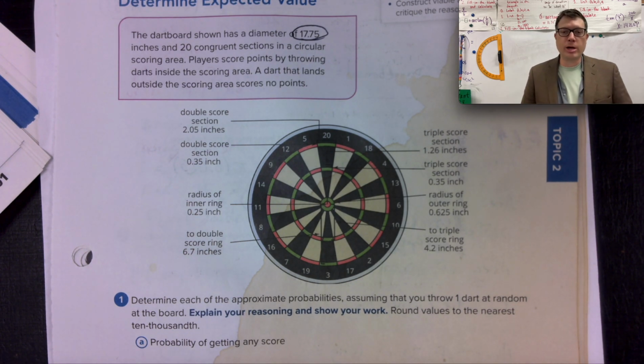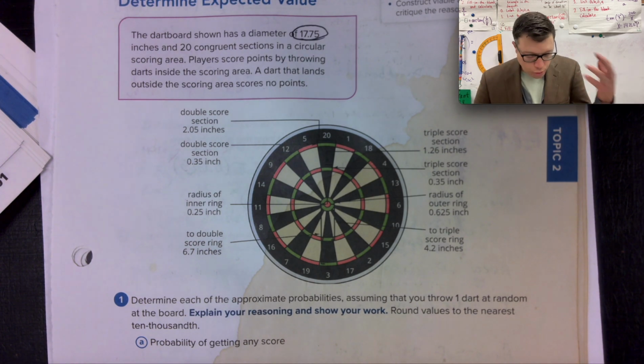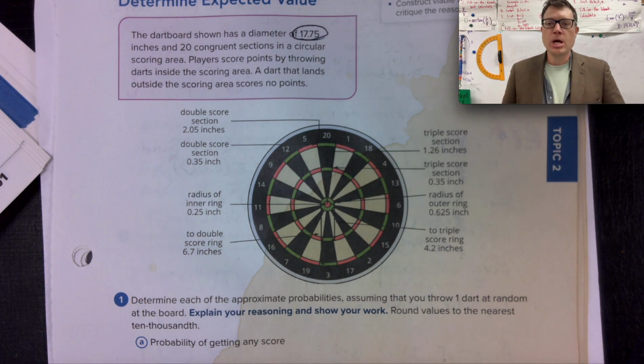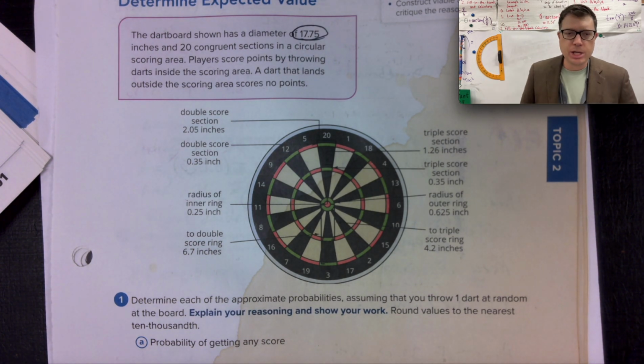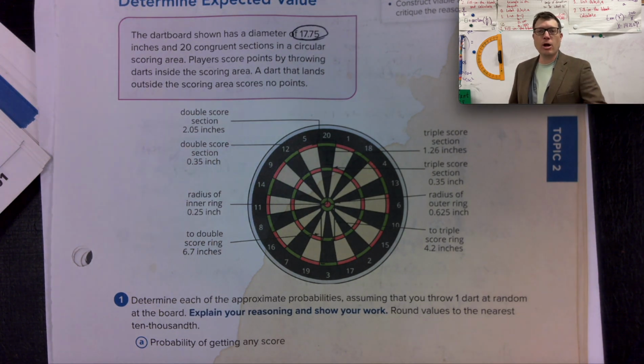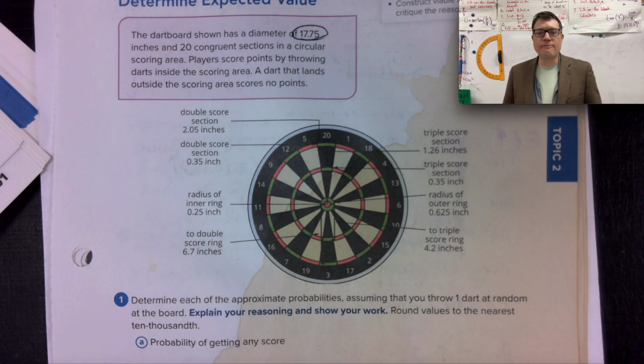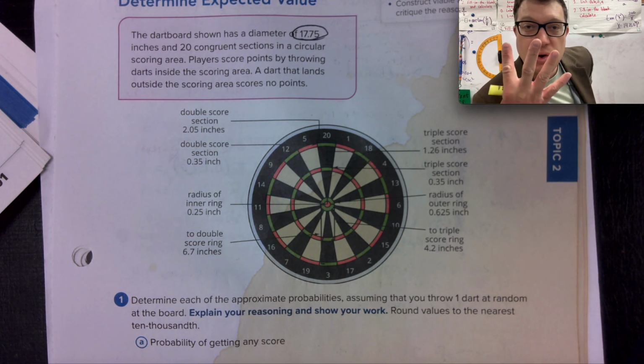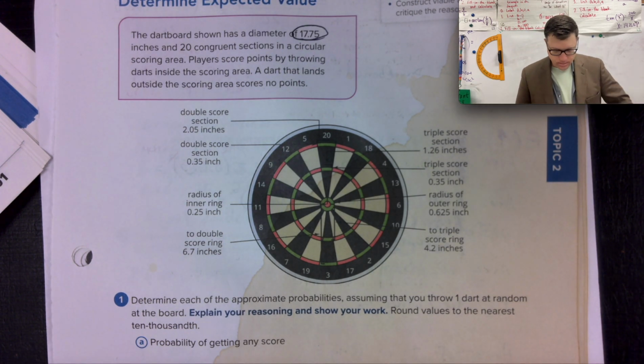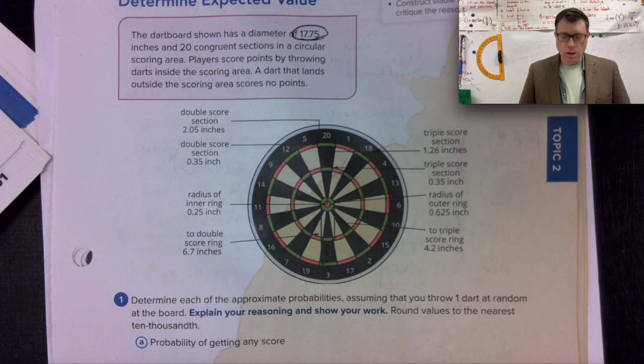Determine each of the appropriate or approximate probabilities. So we're only doing 1A in this video. Assuming you throw one dart at random at the board, and we'll explain our reasoning and show our work, and we'll round our values to the nearest 10,000th. Probability of getting any score at all.